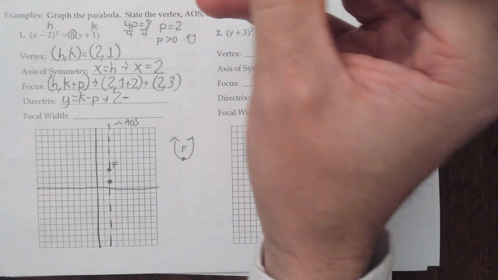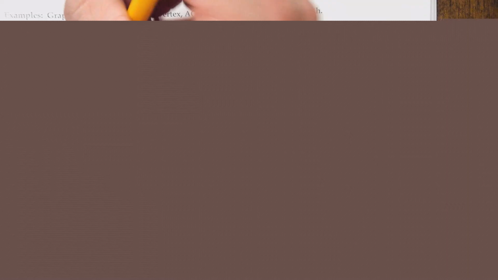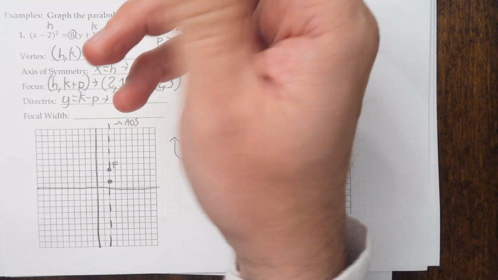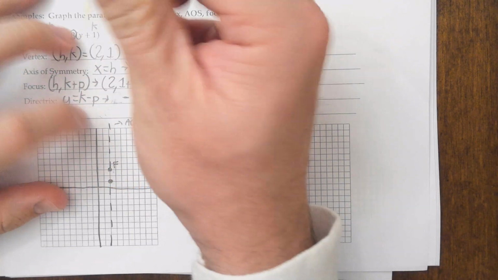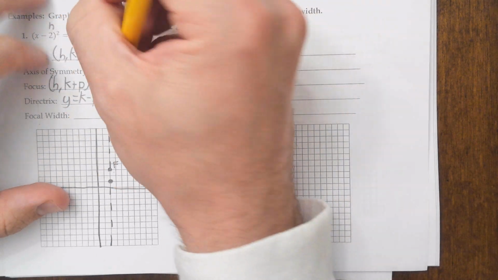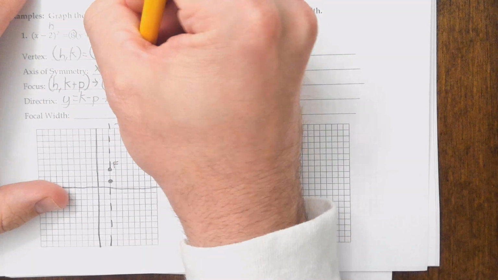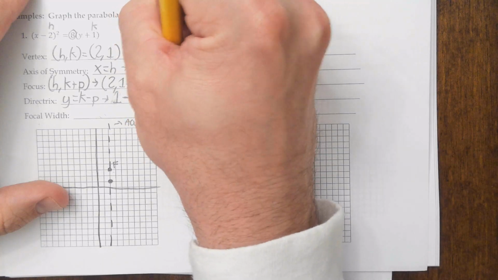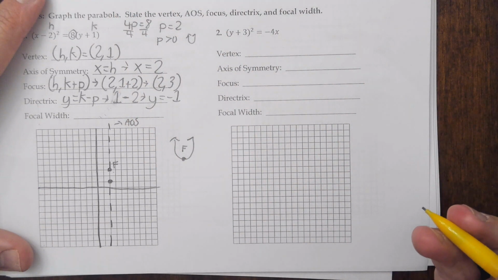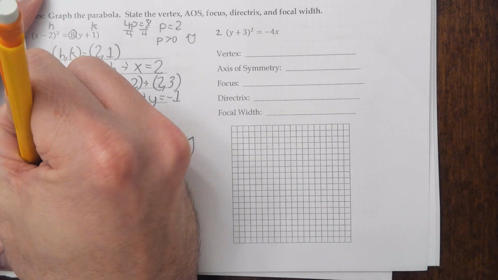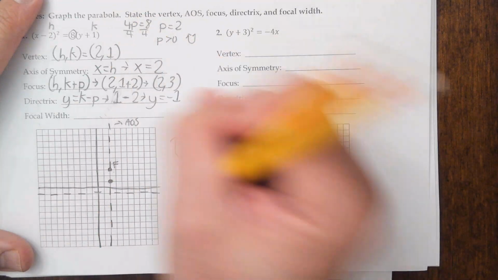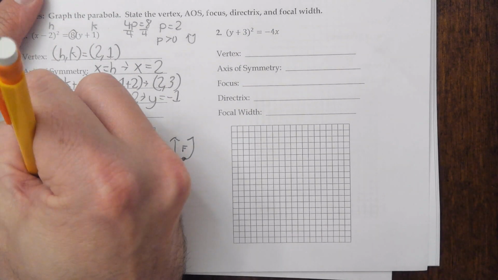Okay. And so we're going to get 2 minus... k, I'm sorry, and k is 1, not 2. I apologize. So we're going to get 1 minus 2. And therefore then, it's going to look like this. What is 1 minus 2? Y equals negative 1. So then at negative 1, I'm going to go ahead and draw a dashed line. That's my directrix.